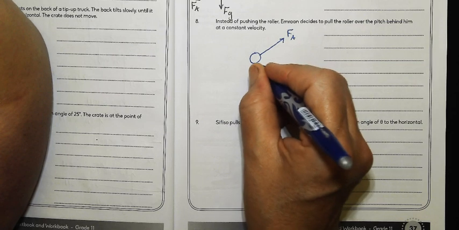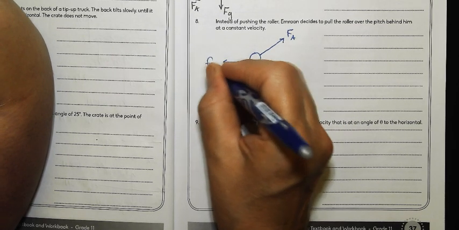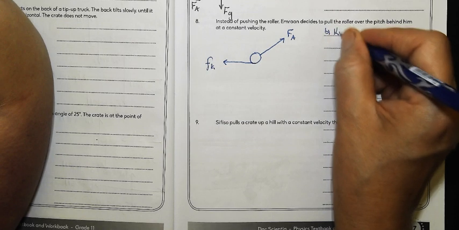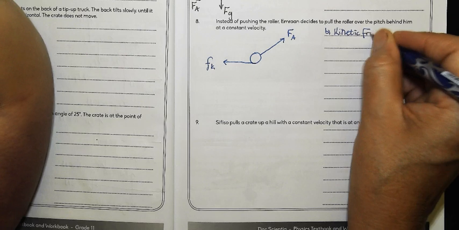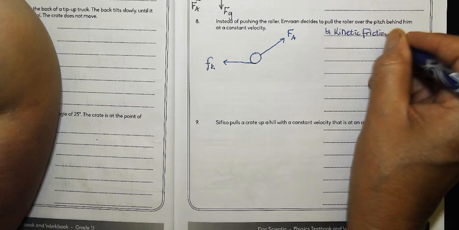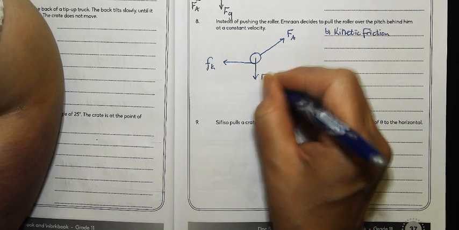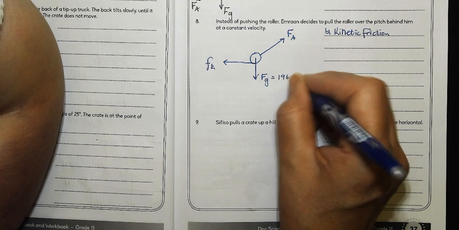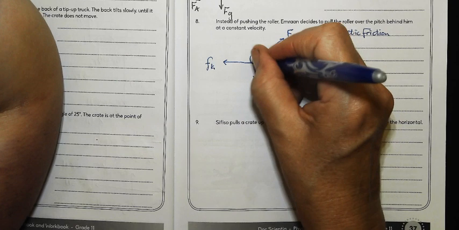And then the friction would be to the left, and it would be a kinetic friction. The mass of the roller is not changing, so the gravitational force will remain 1960 newtons.